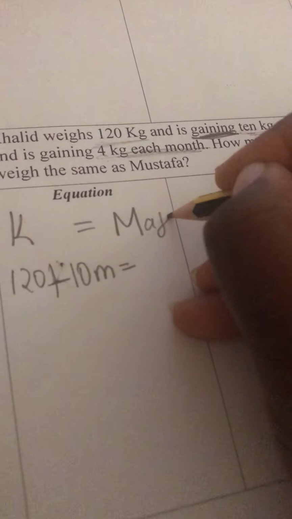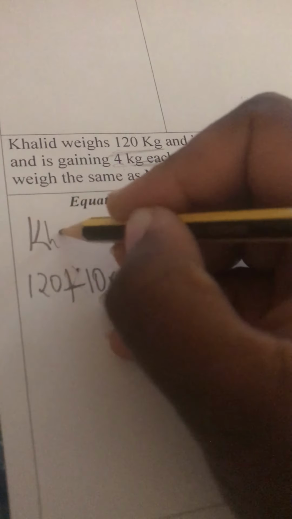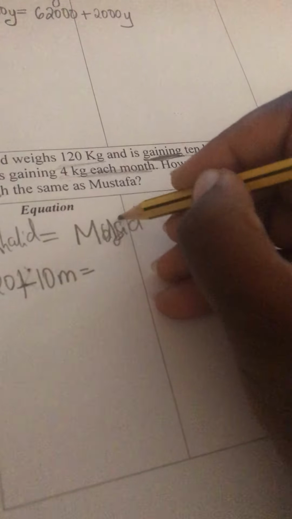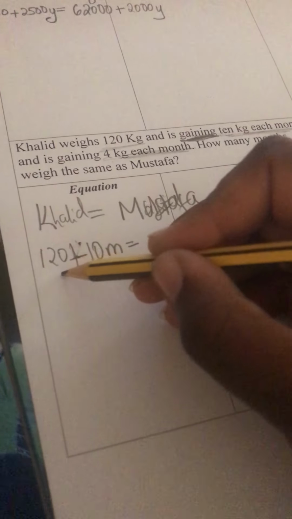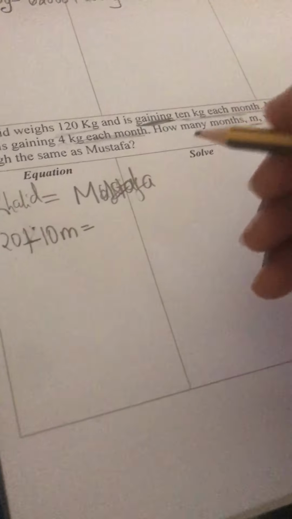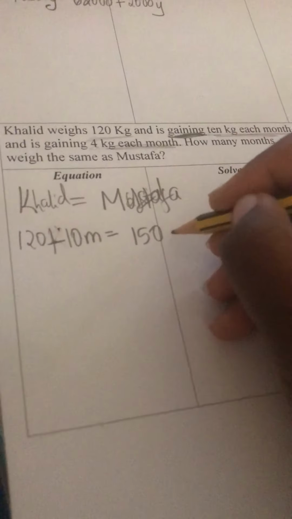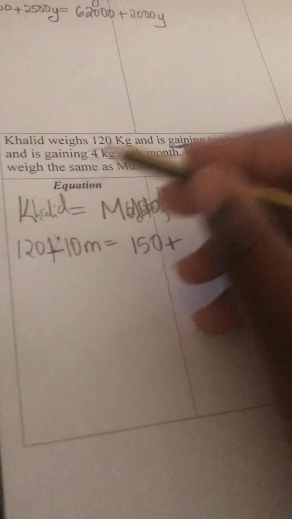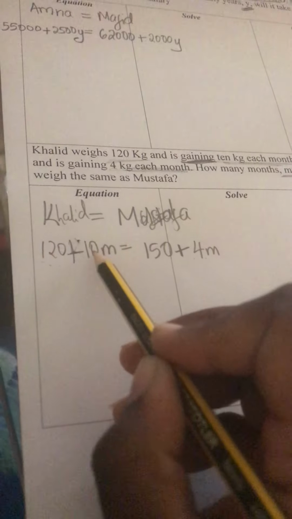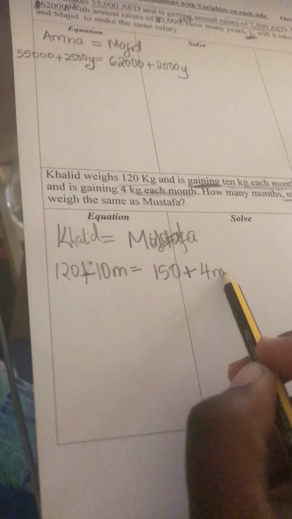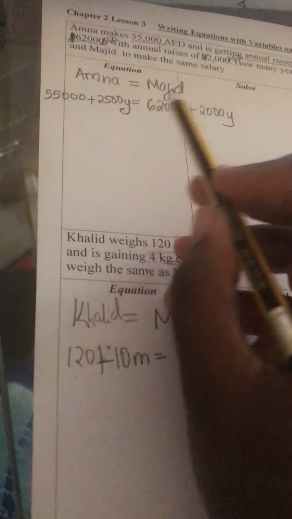This is Khalid. Then I go to Mustafa's numbers. 150 plus 4M. And there is my equation. I have a variable on each side of my equation. Do you see that?